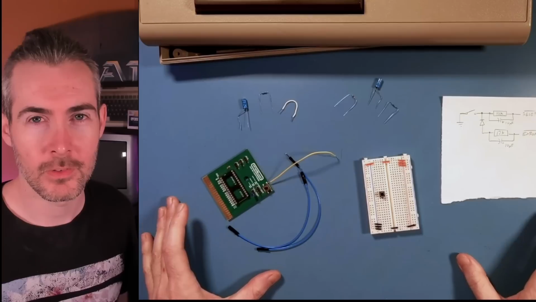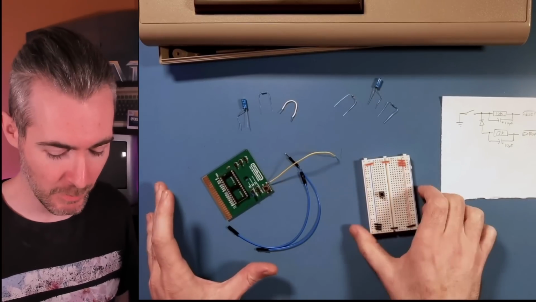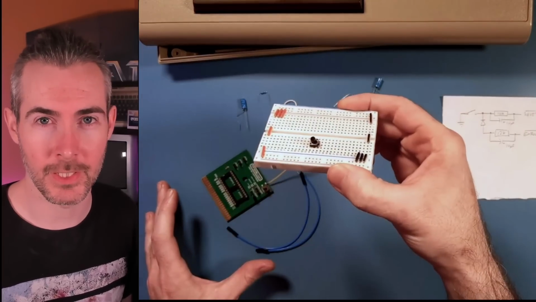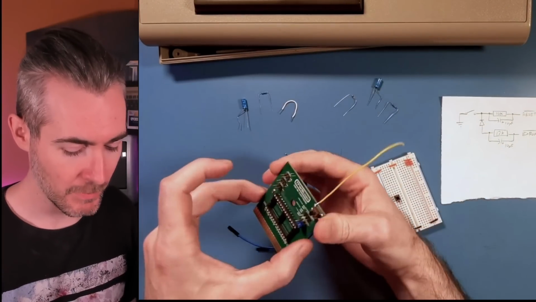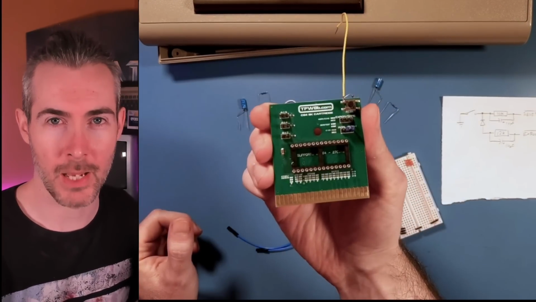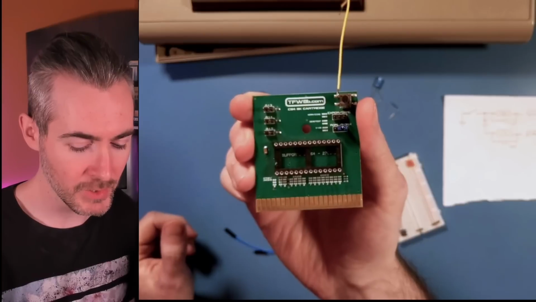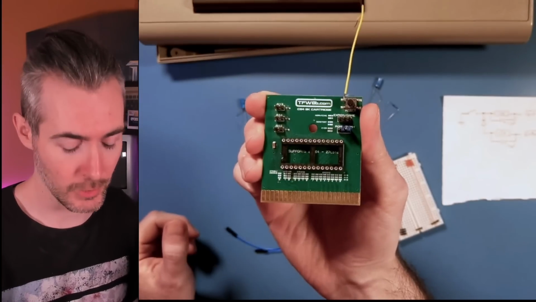And that's where the unstoppable reset circuit comes in. So let's go ahead and build one so we can see how it works. Okay, so I have everything here to build this unstoppable reset circuit on this breadboard. And the way I'm going to do that is by making use of this cartridge adapter board that I had previously used for making a dead test cartridge.